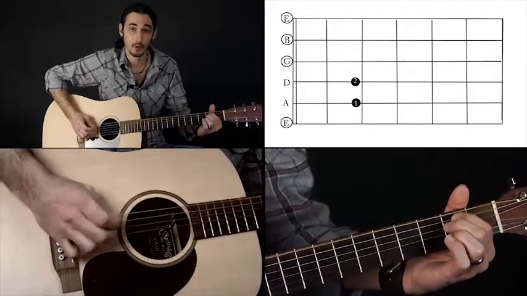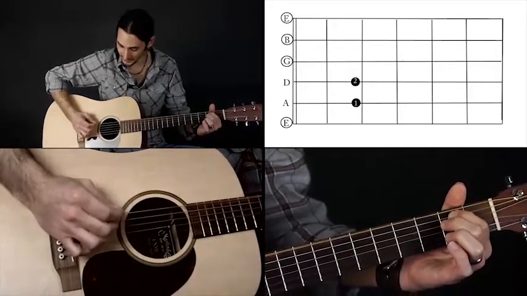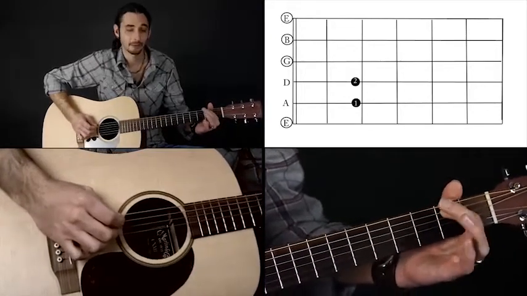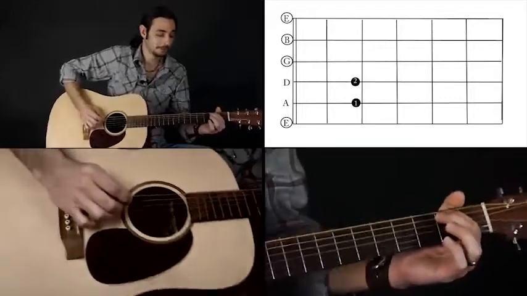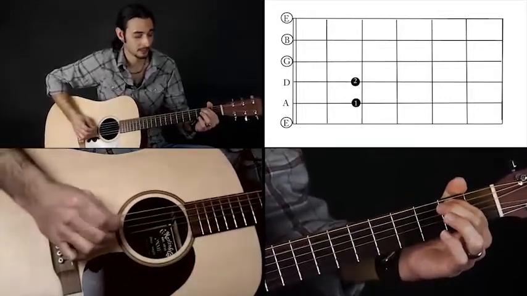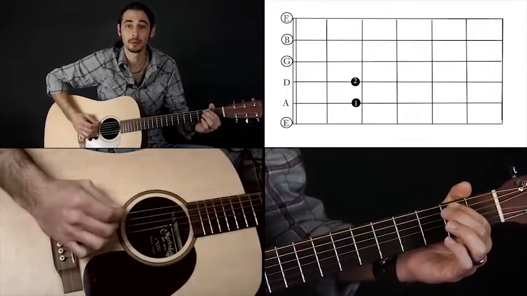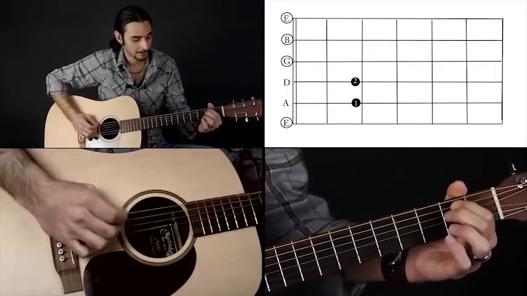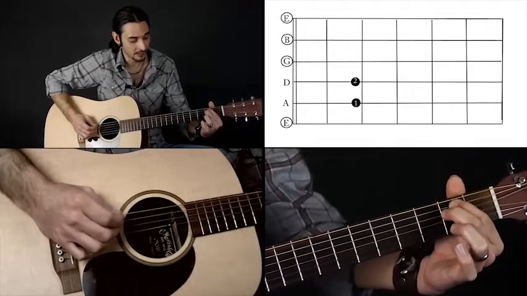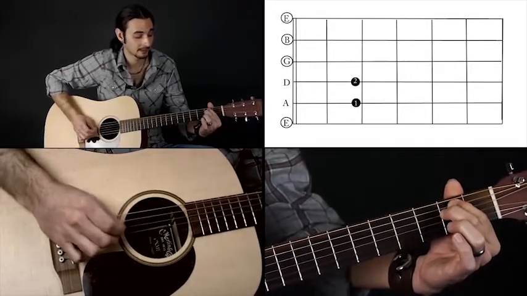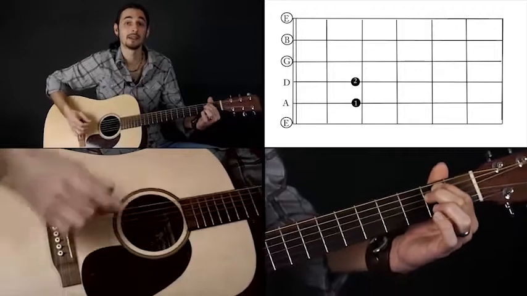So we have our root is open E, the low open E string. On the second fret, A string, first finger, we have our B, which is our fifth. That makes our power chord. We've played that before. Then with our second finger on the second fret of the D string, we have our octave, E again.